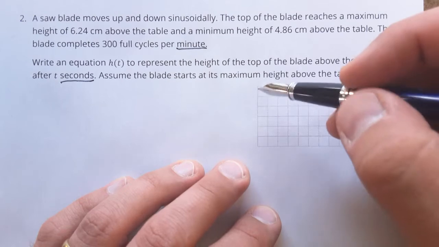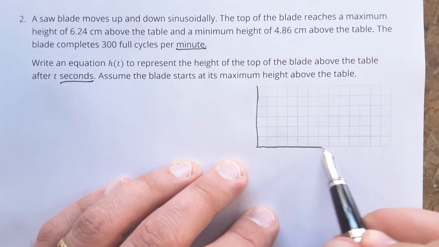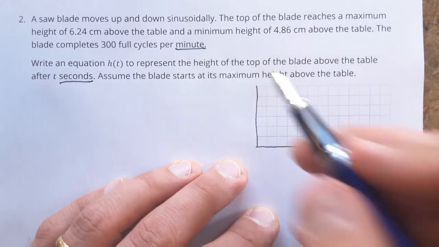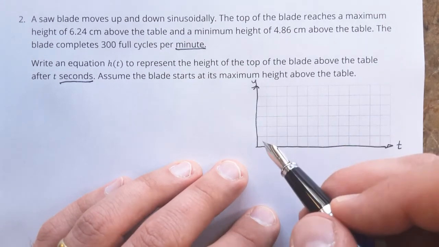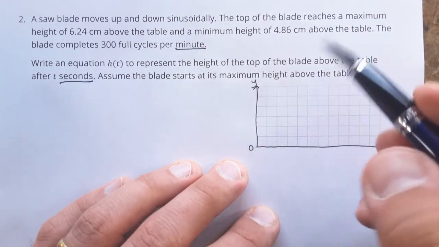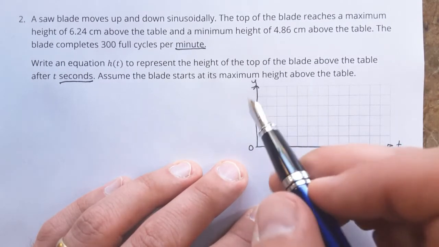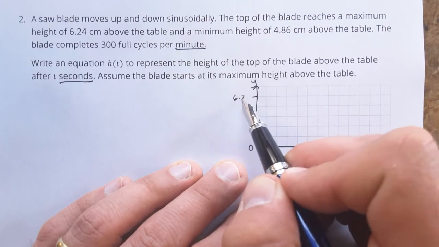Well, we're going to write a little graph here just like we did before. Let's draw this in. We have heights above a table. t is in seconds again. The height goes this way. We're going to use y as our vertical variable. And again, I'm not going to use a good scale here. I'm just going to put in some key points to make it easy for me to make sense of this.